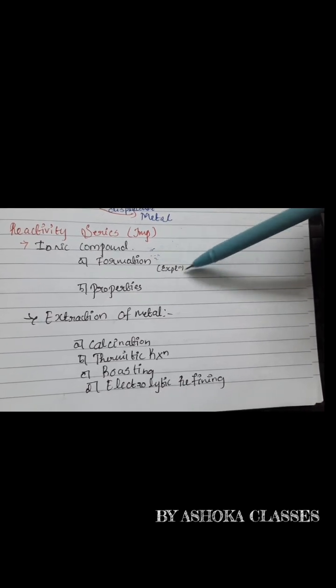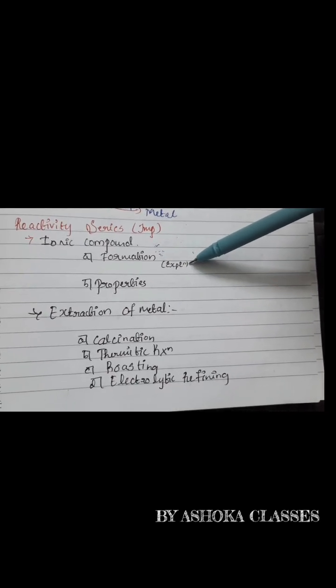Ionic compound formation, how an ionic compound is formed, you may have in your NCERT book. This whole explanation should be remembered. They may ask you 5 marks or 3 marks questions on it, and their properties, which is important. These ionic compound formation and properties are very important here.